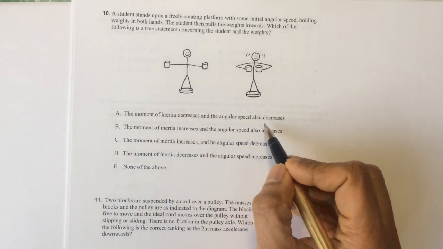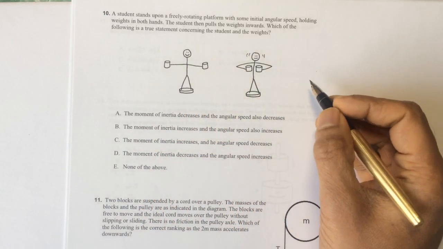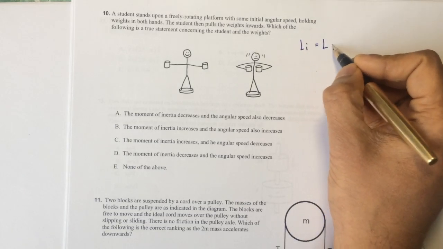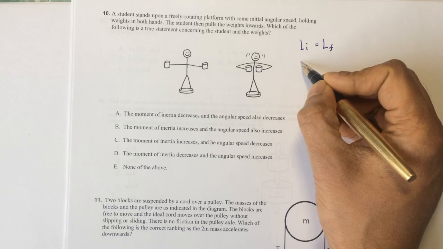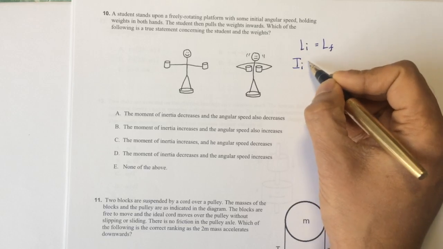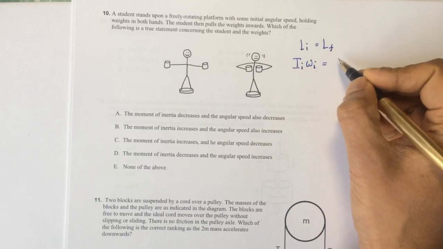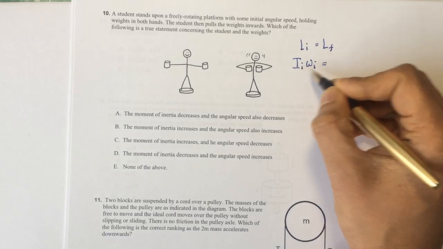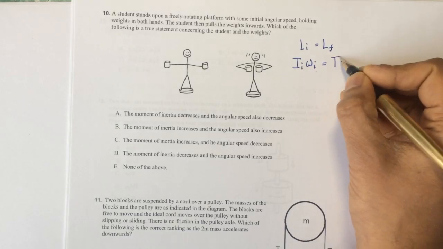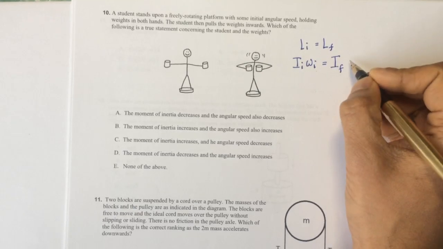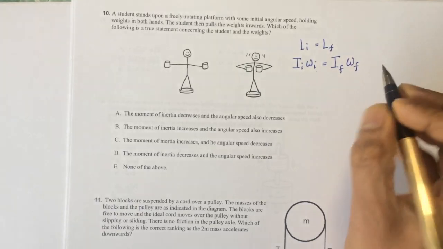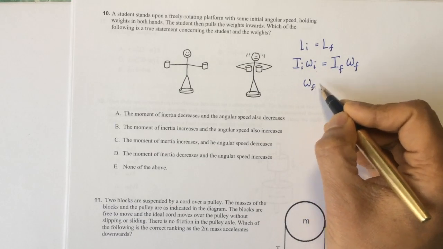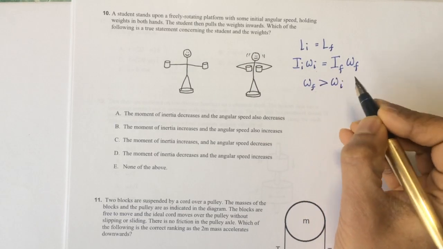But the angular speed actually increases. You see, because angular momentum is conserved in this process. L i equals L f, so the initial angular momentum is I initial times omega initial, and the final angular momentum is I final times omega final, and I f is less than I i, so that means omega f must be bigger than omega i. So that's not true.